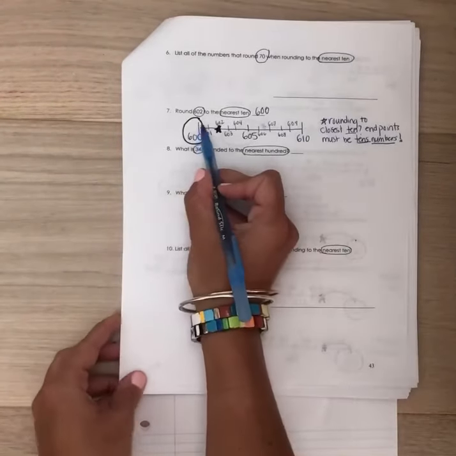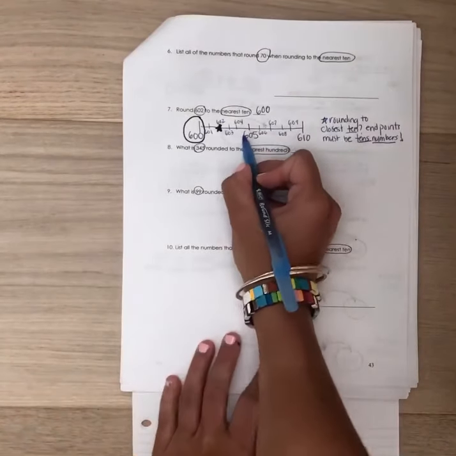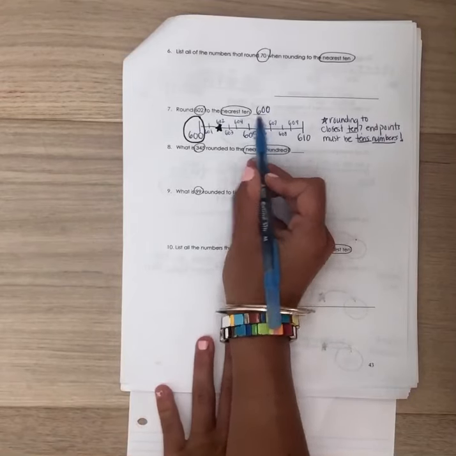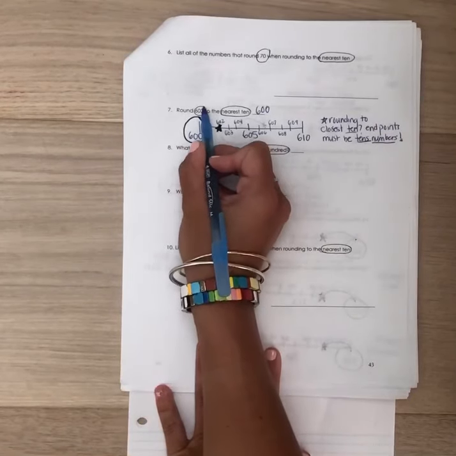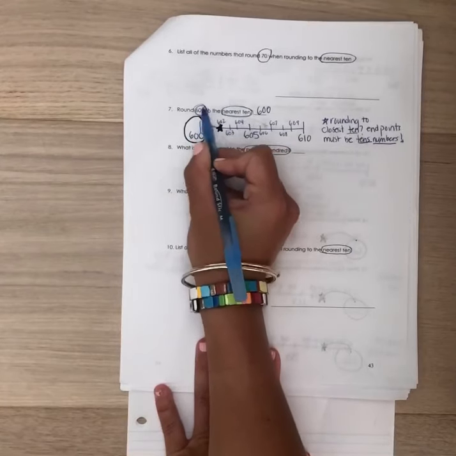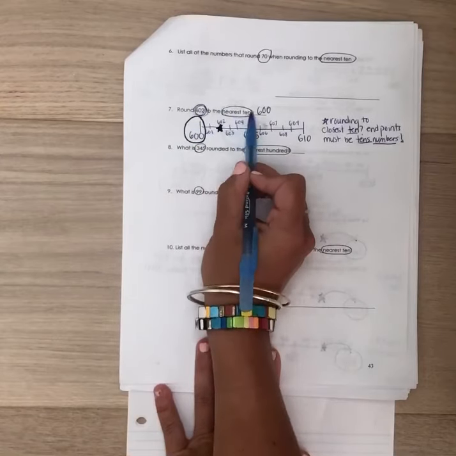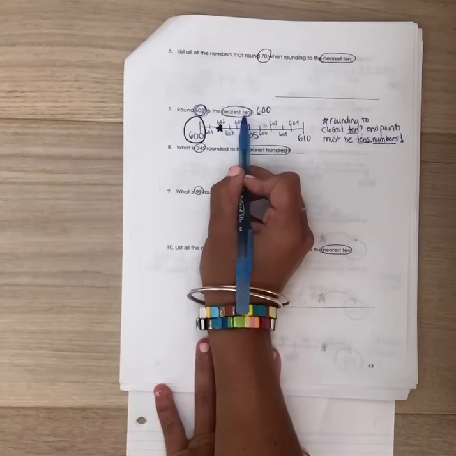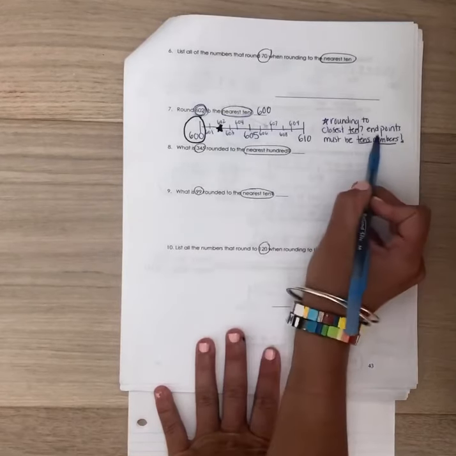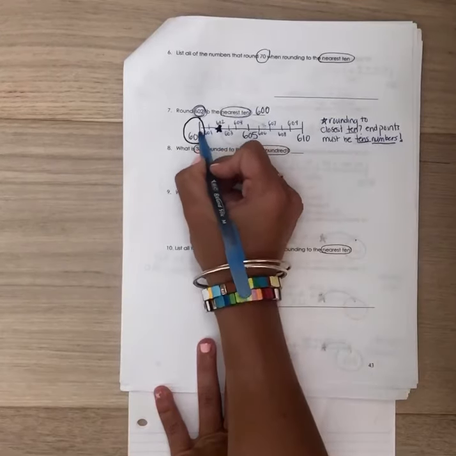So this is number 7 on page 43 of your packet. I'll walk you through this one because it's rounding to the nearest 10, not the nearest 100. So first I annotate. I round 602 to the nearest 10. I circled 602 because that's the number I'm rounding. I boxed nearest 10 to remind myself that I need to round to the nearest 10. I know that when I'm rounding to the nearest 10, my endpoints must be tens numbers. So I draw my number line.